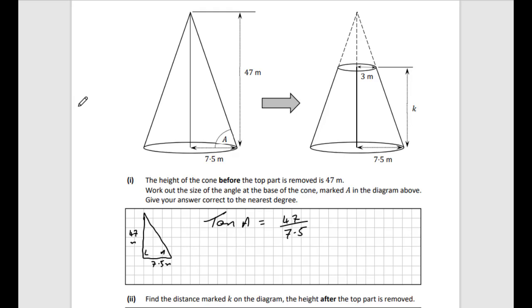So tan of A is 47 over 7.5, so that means A is just tan inverse 47 over 7.5. Again to the nearest degree, which is what they want here, that's going to be approximately equal to 81 degrees to the nearest degree.